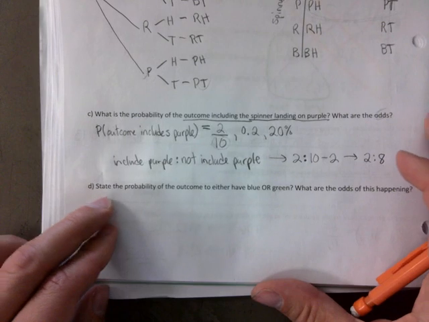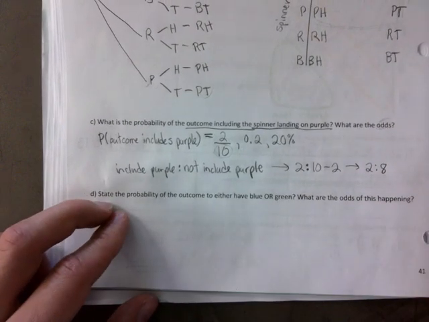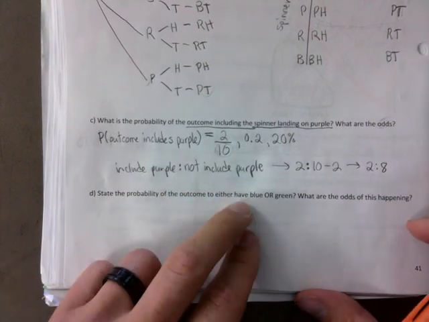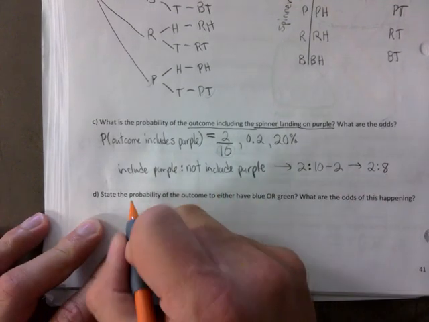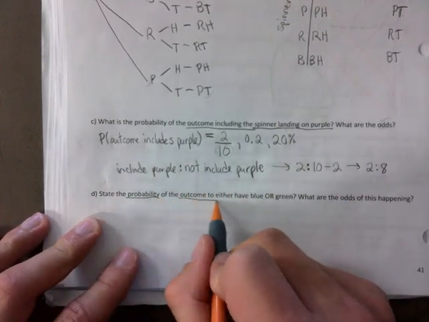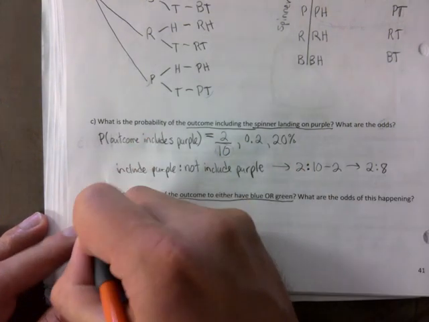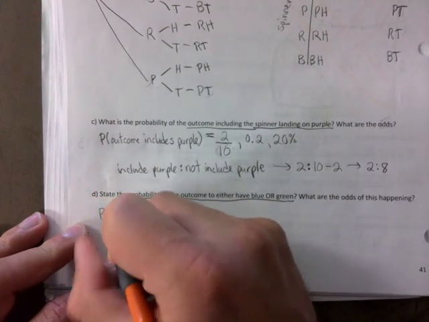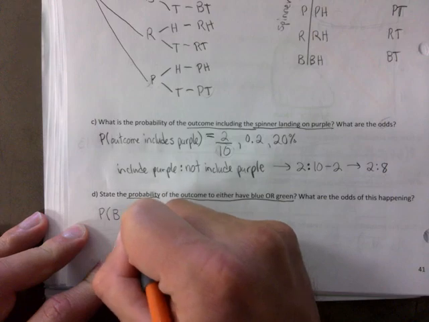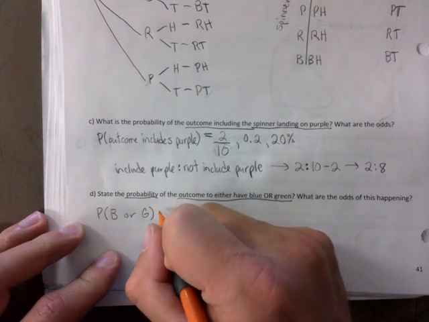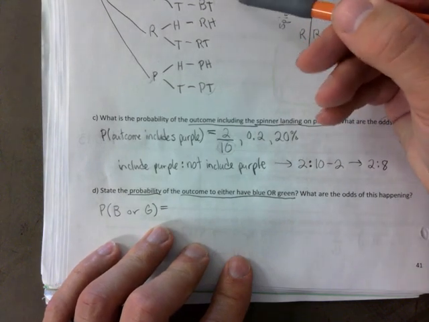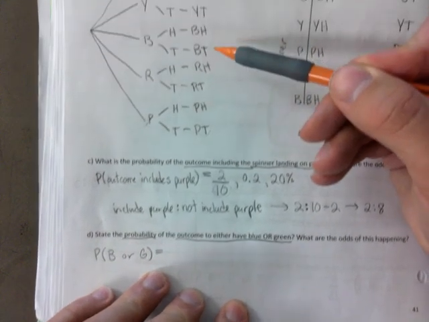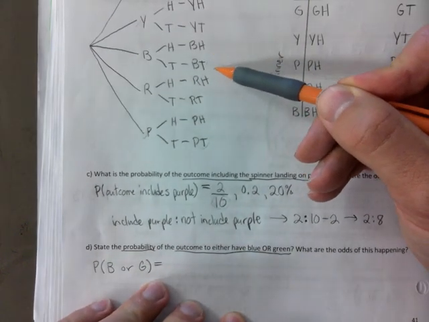Okay. So now part D says state the probability of the outcome to either have blue or green. What are the odds of this happening? So probability of blue or green. How many outcomes have blue? We have 2 here, 1 and 2.